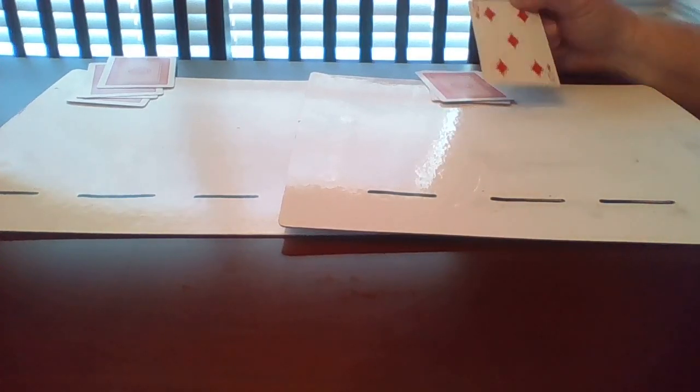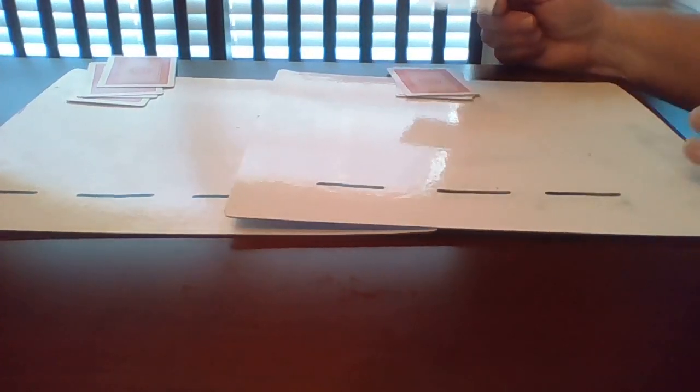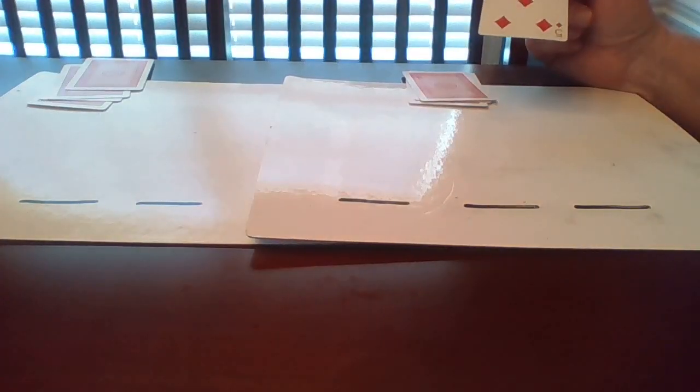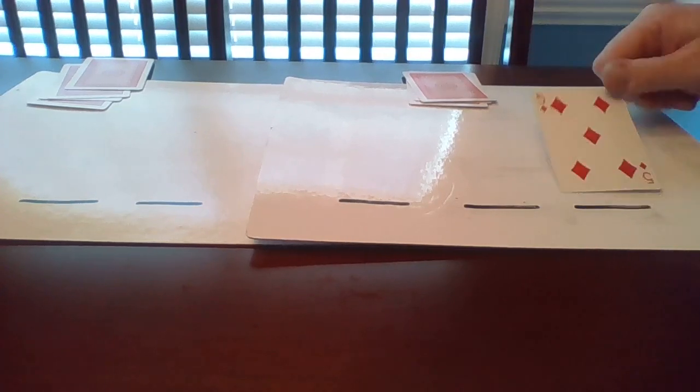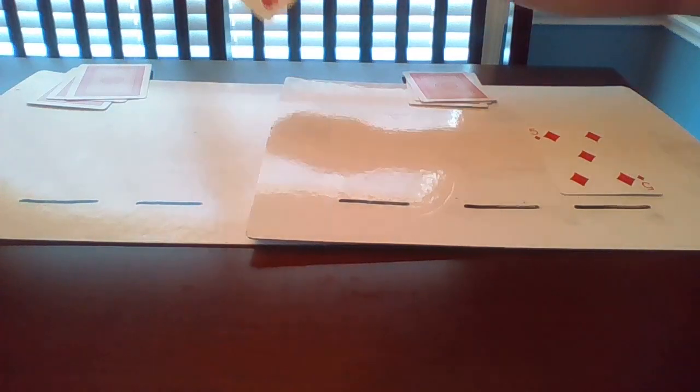So I have a 5. That's a tricky card to figure out what to do with, but I don't want to pass yet because it's kind of early in the game. So I think I'm going to play my 5 in the ones place and see what happens. Next person, a 4.